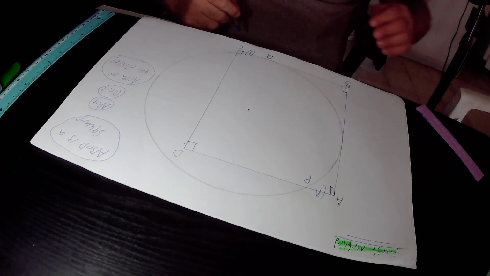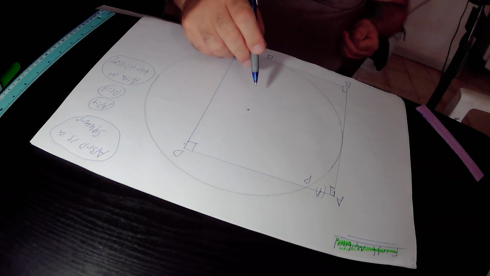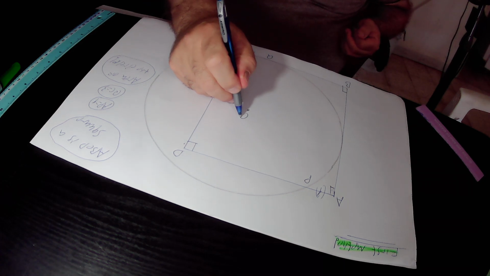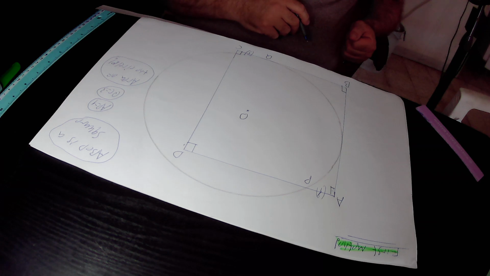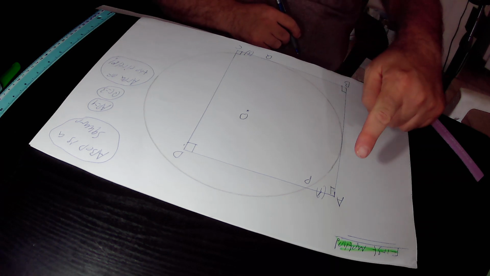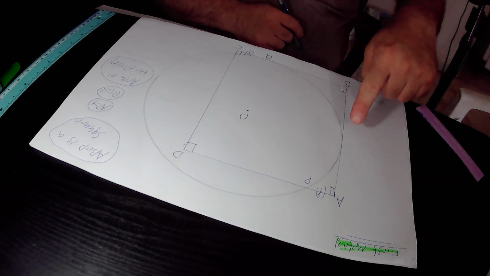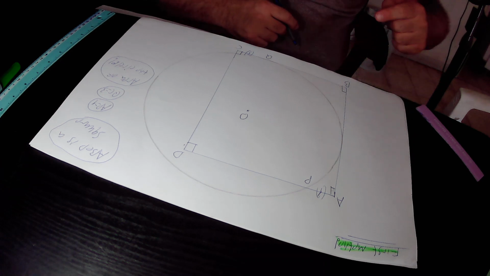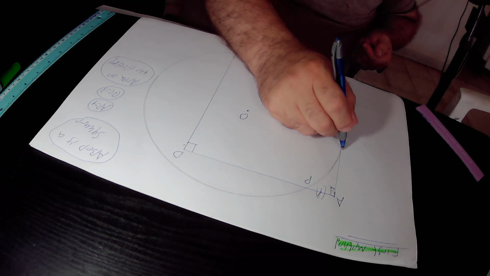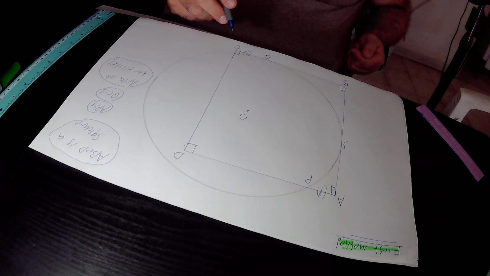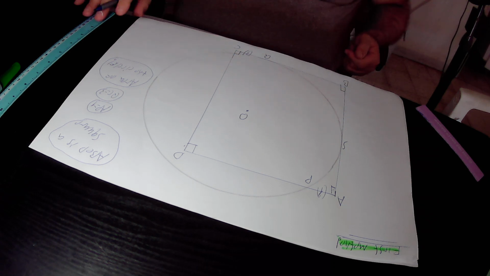In the next step, we define the center of this circle. This point is point O. In addition, we define the point of tangency of tangent AB with this circle. This point is point S. And we join points O and S together by a straight line.